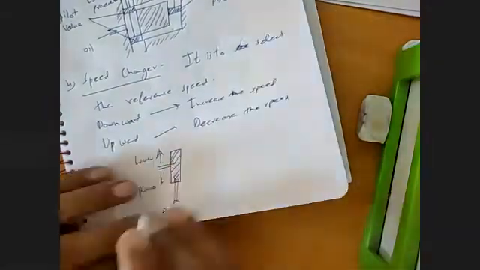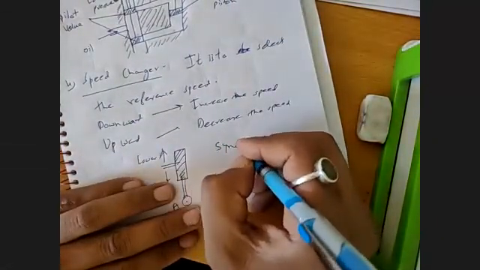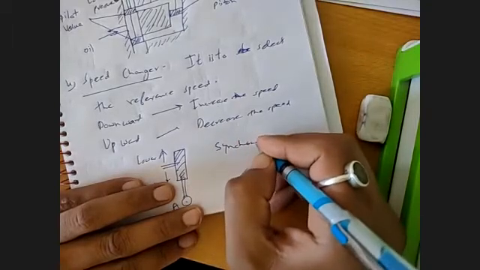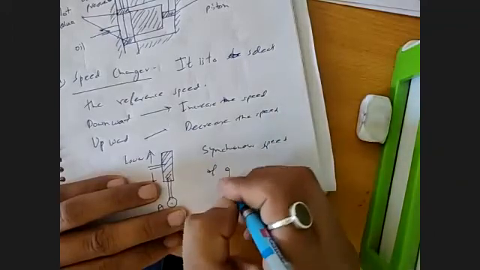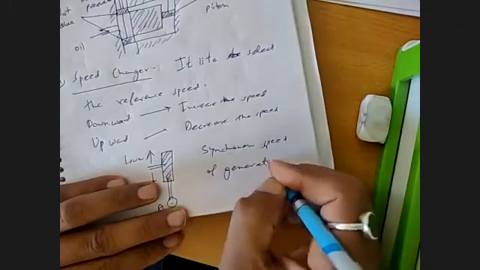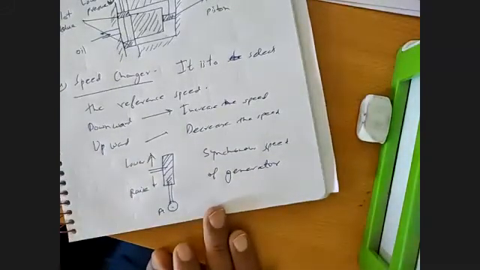This will be setting the synchronous speed of generator. At which synchronous speed we want to work our generator, that will be decided by this speed changer.